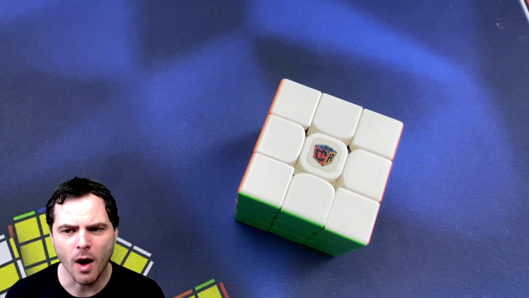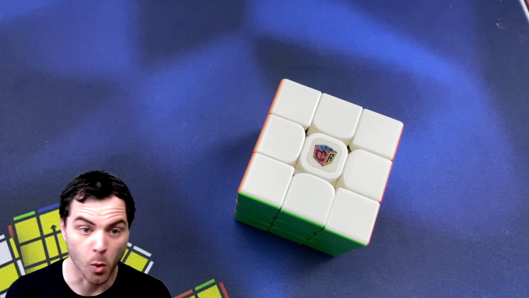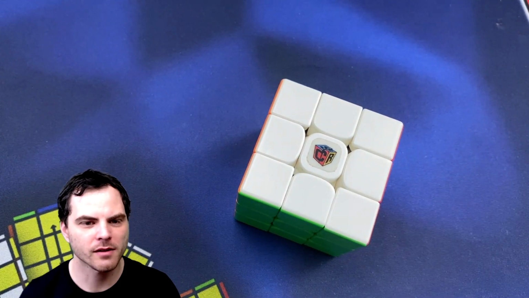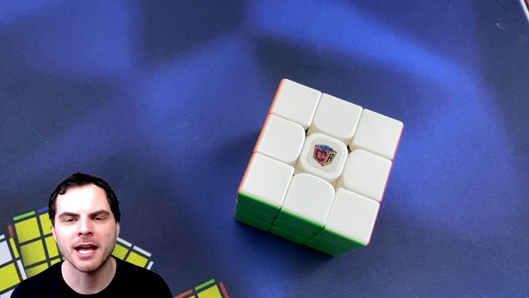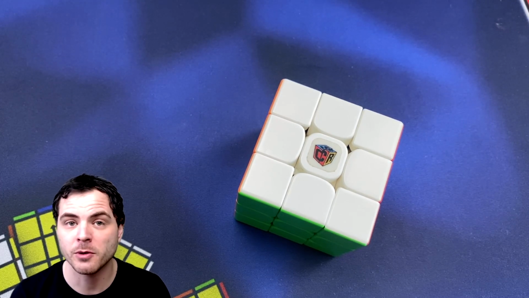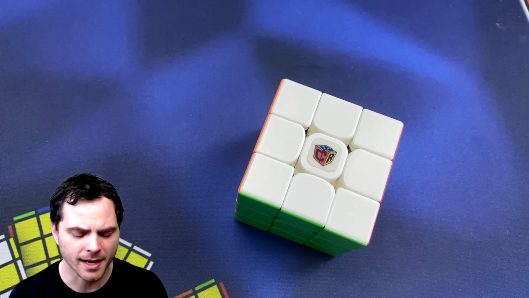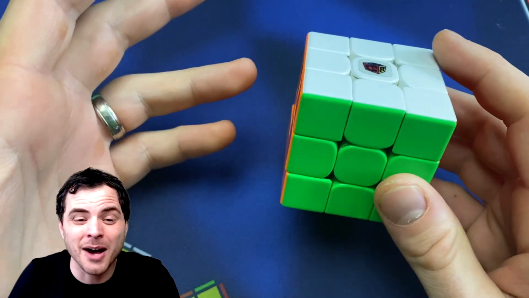I want to talk about why we rotate. At least once a day, someone in one of the Facebook groups asks, how do I solve this F2L pair without rotating? And the usual answer is you have to rotate or do a sledgehammer or something to set it up. But why? Well, it has to do with the math of the puzzle, just how it functions.